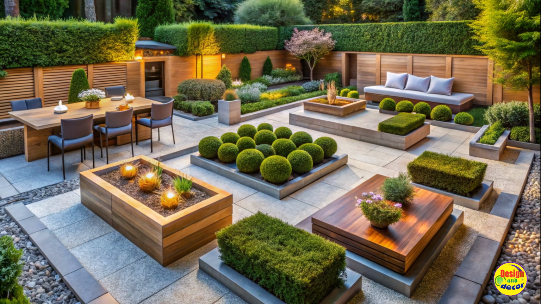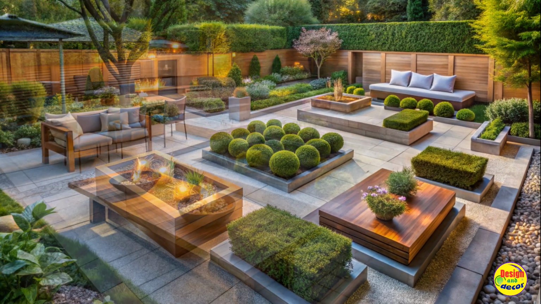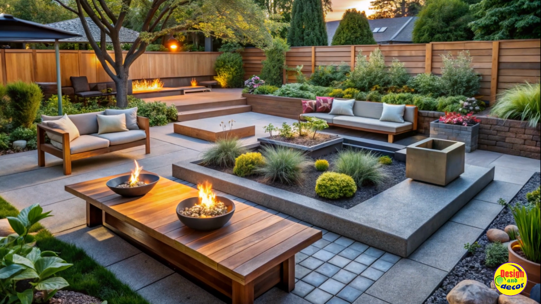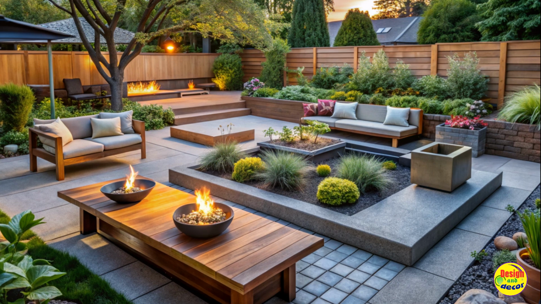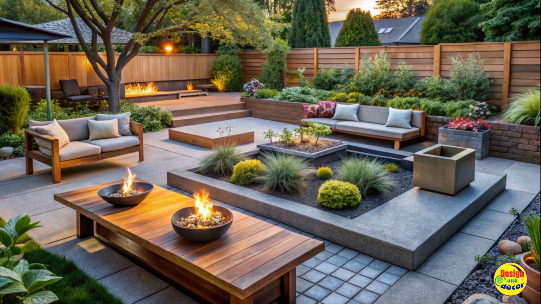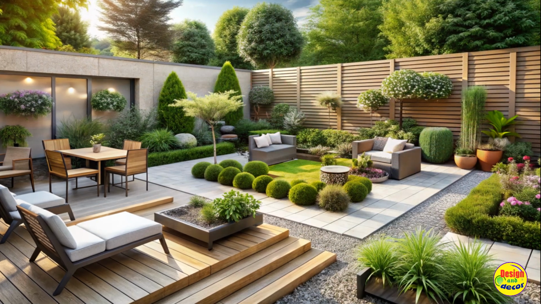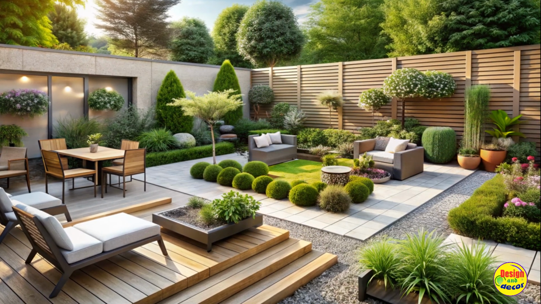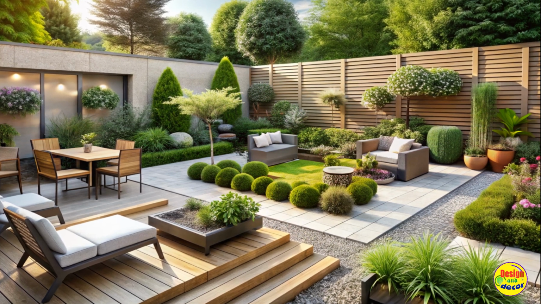Integrate functional features. To elevate your outdoor spaces, think about integrating functional features that serve multiple purposes. For example, a garden bench can provide seating while also acting as a focal point.